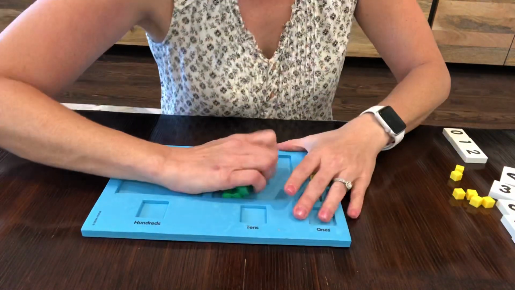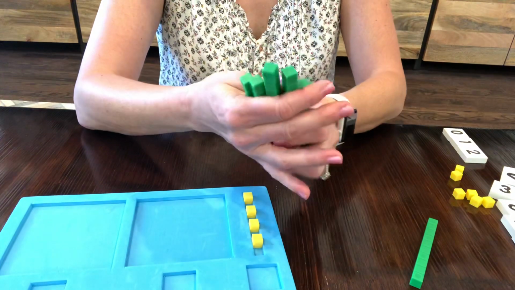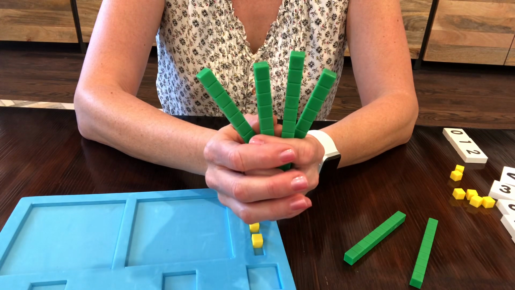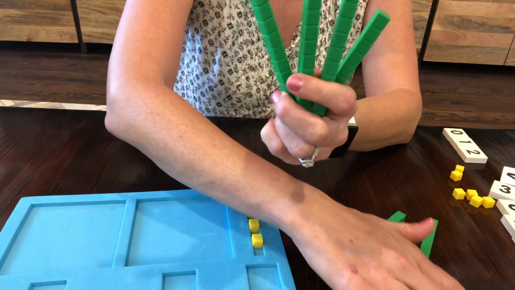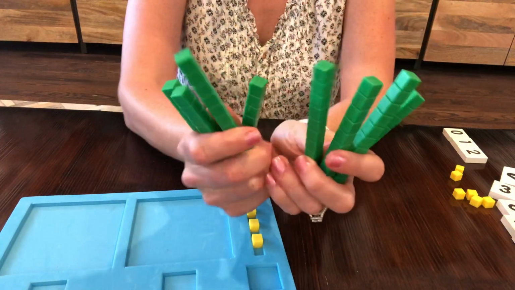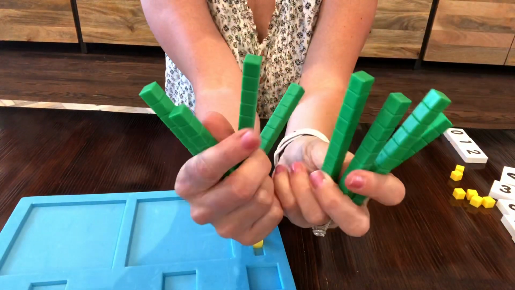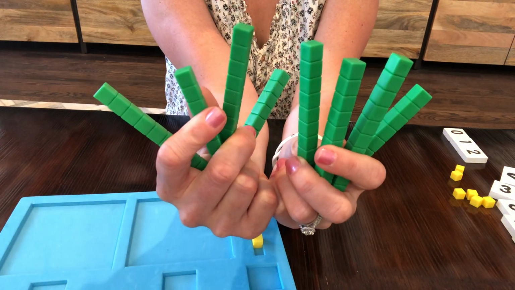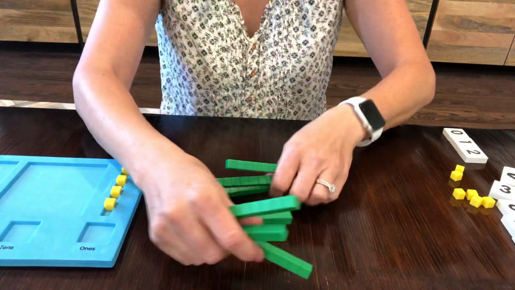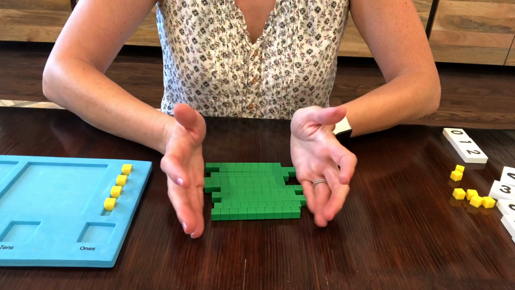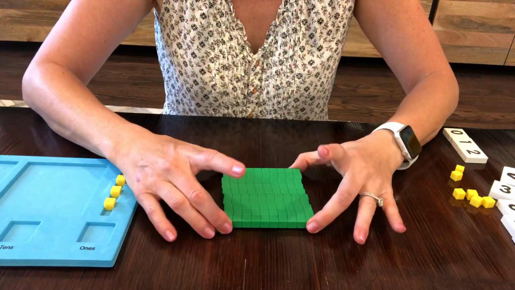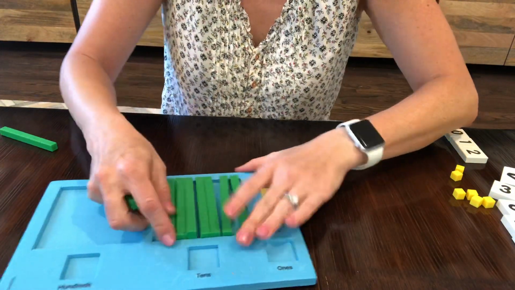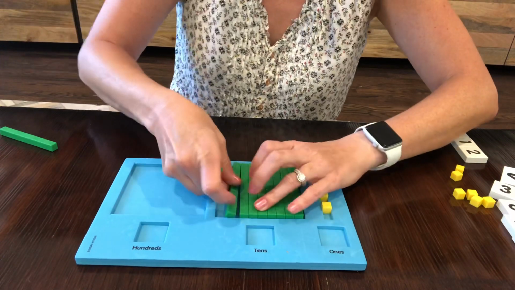So if I had 4 rods, what's the value of 4 tens? 40, very good. What's the value of 4 and 4? If you can tell, I have 8. What's the value of 8 tens? 80, excellent. Last question. What is the value of 10 tens? 10 tens, I'm going to put them all over here. 10 tens is 100. That's right, good job, guys.